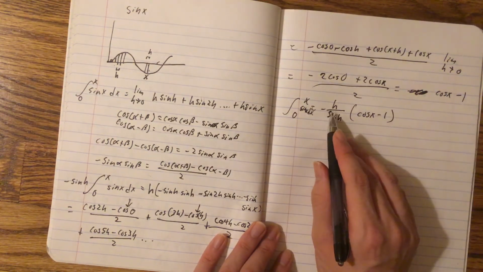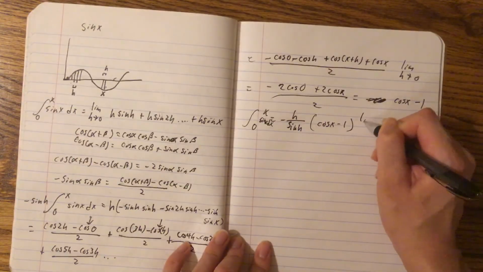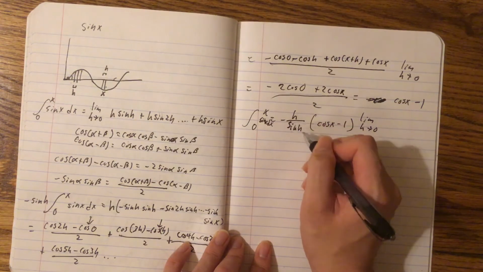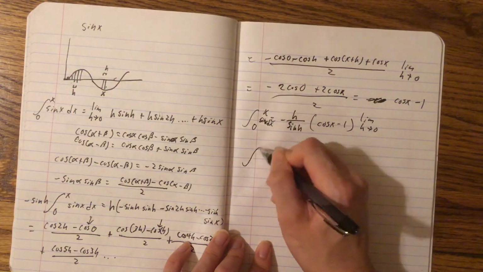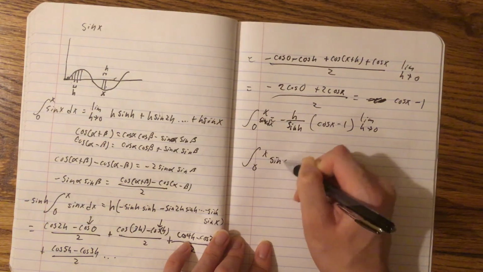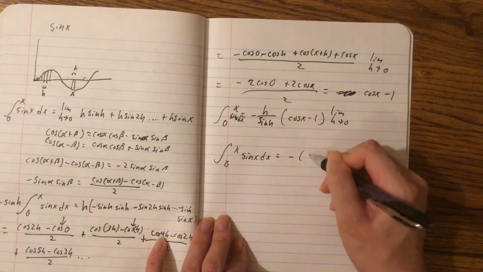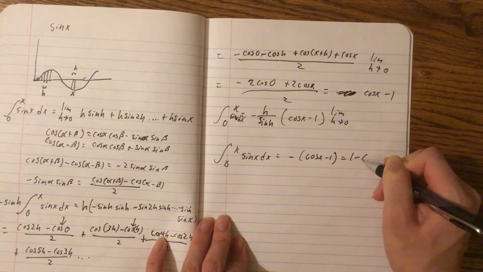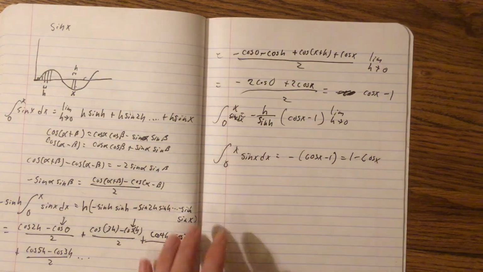And from your limit identities, you know that as h approaches 0, this just becomes 1. h over sin h just becomes 1. And since there's a negative in front of it, it would become negative 1. So the integral from 0 to x of sin x dx equals negative (cos x minus 1), which equals 1 minus cos x. And that's the integral from 0 to x of sin x dx.